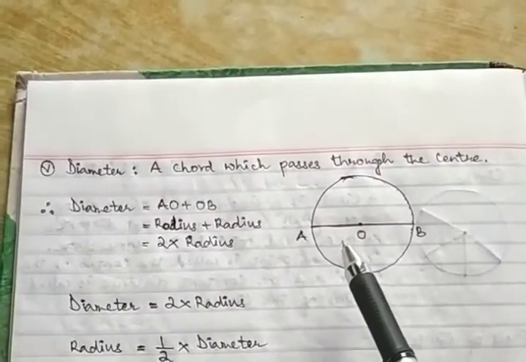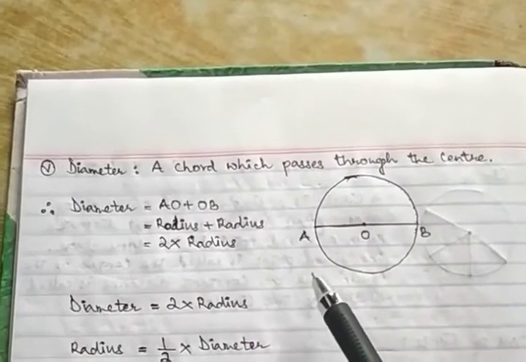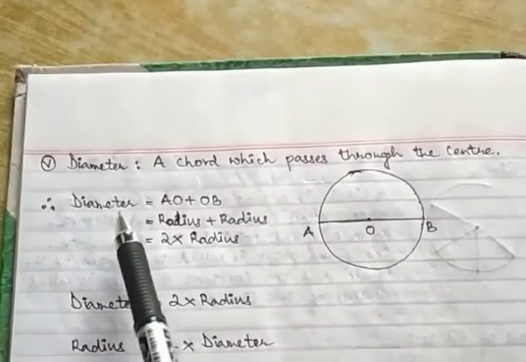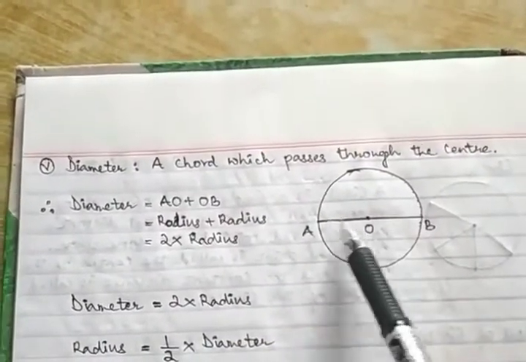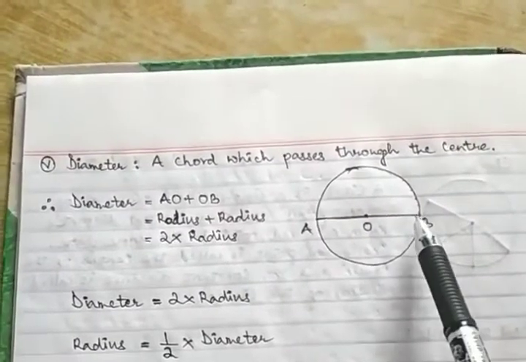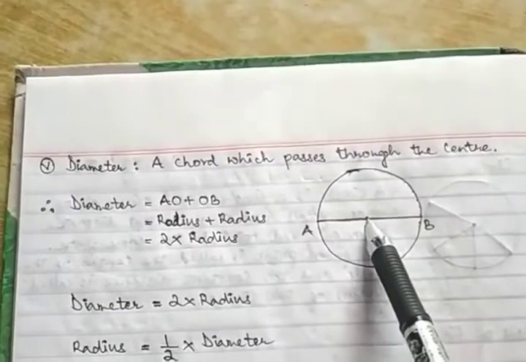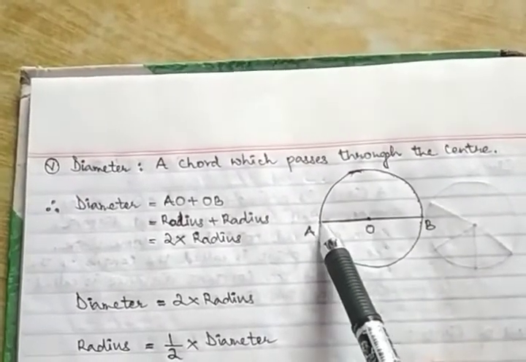In that way we can say the diameter is the longest chord of the circle as well. Now for diameter, see why this is important. First see in this figure, I have drawn a circle. I have shown you the diameter, that is the chord, isn't it? Now see, from the center to any point on the circumference.